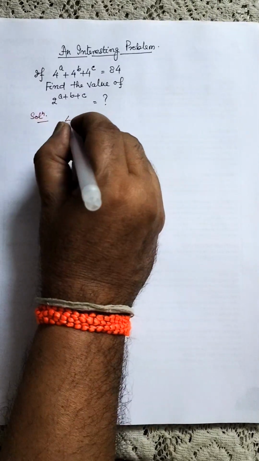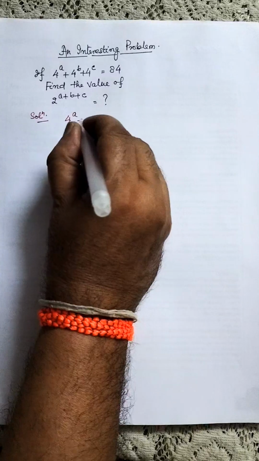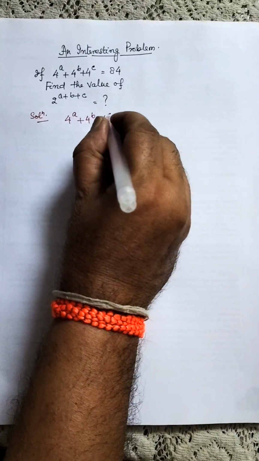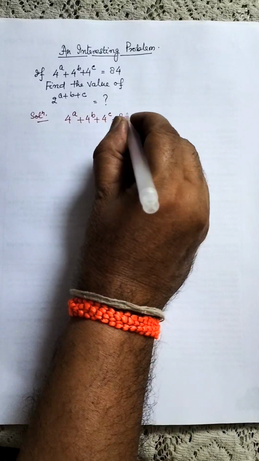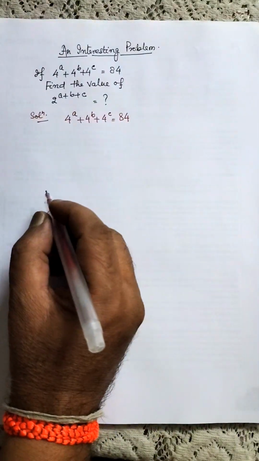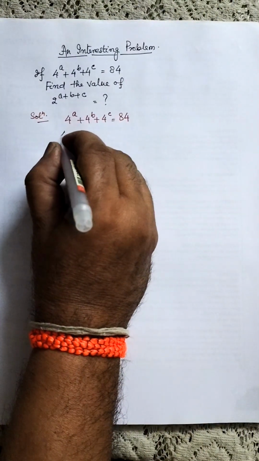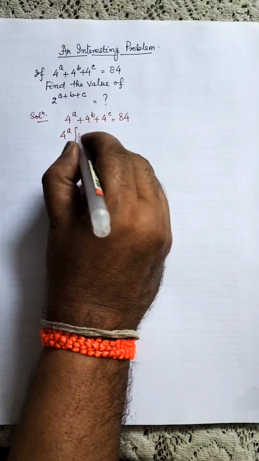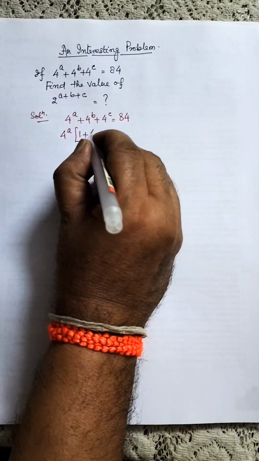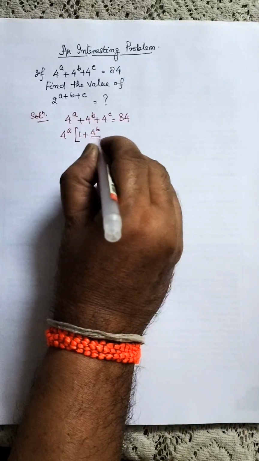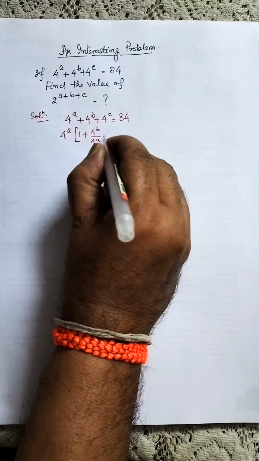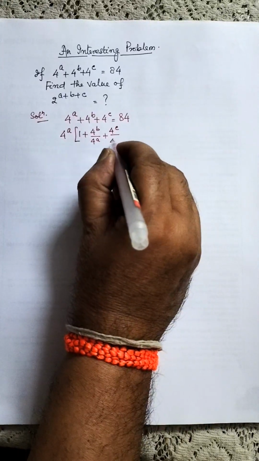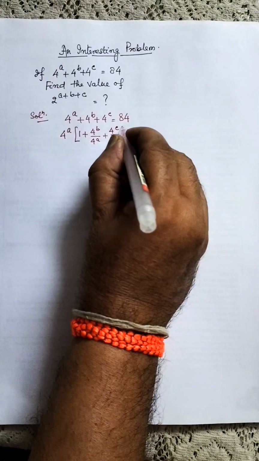We are given 4 raised to the power of a plus 4 raised to the power of b plus 4 raised to the power of c is equal to 84. So first step, let us take 4 raised to the power of a common, and we are left with 1 plus 4 raised to the power of b upon 4 raised to the power of a plus 4 raised to the power of c upon 4 raised to the power of a.